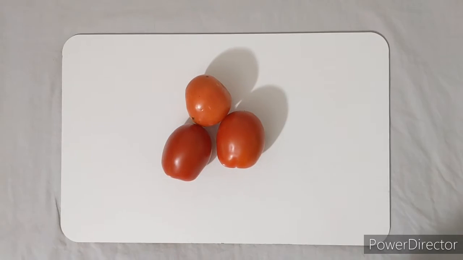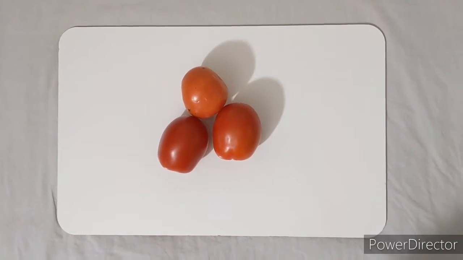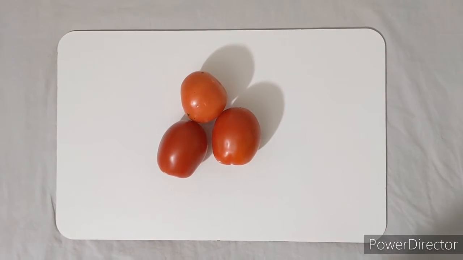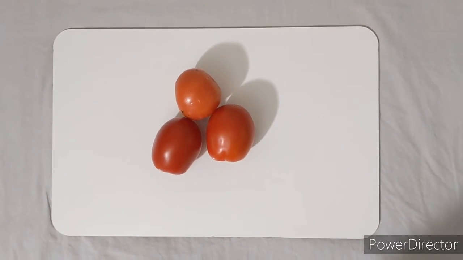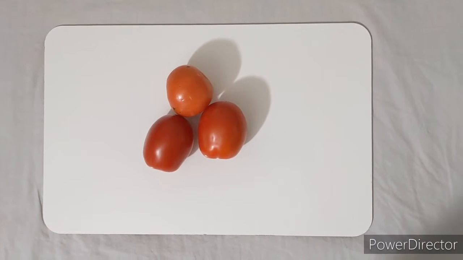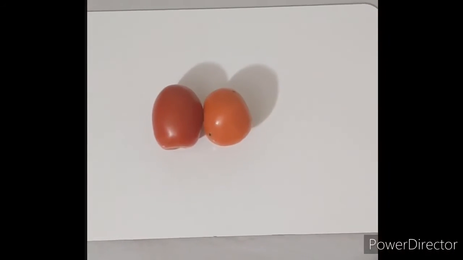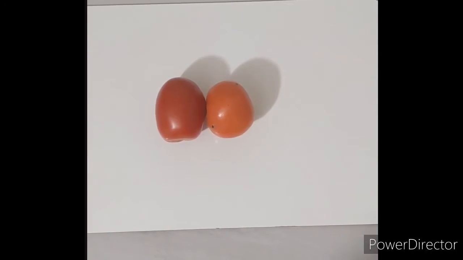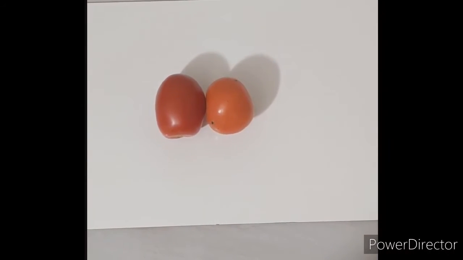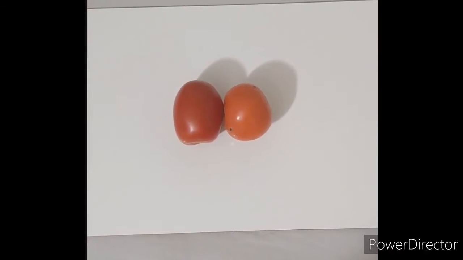a worksheet. The objective is for students to be able to represent addition and subtraction with objects, fingers, sounds, verbal explanations, or equations. To engage the students, the teacher can do a demonstration using apples, oranges, grapes, or whatever manipulative they want. In my case, I'm using tomatoes.